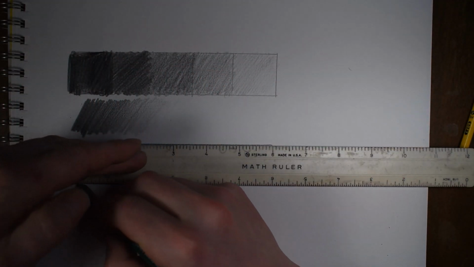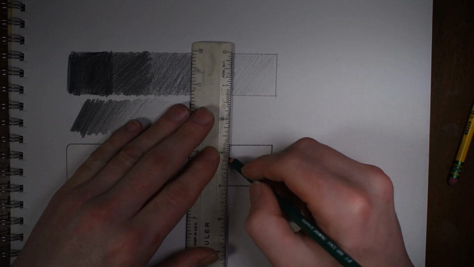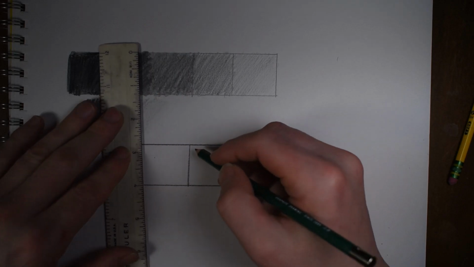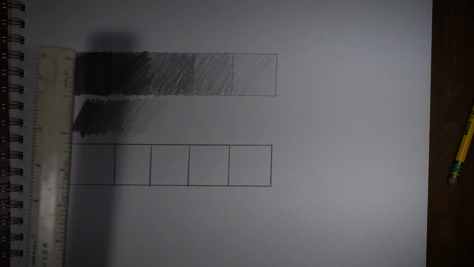Way different. Okay. Telling you, I got an audience right here, my cat. It's just kind of sitting right there, staring at me drawing. It's making me nervous. All right.